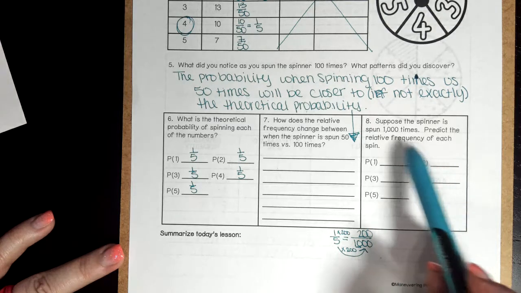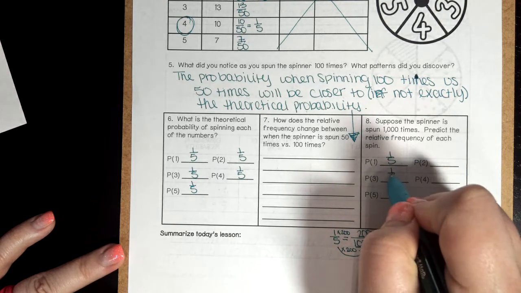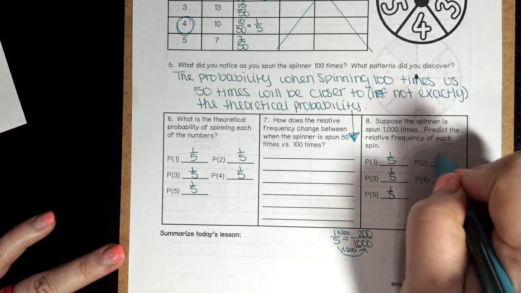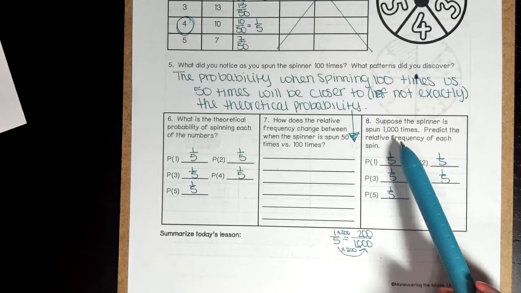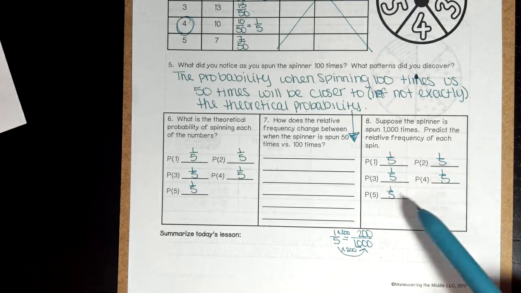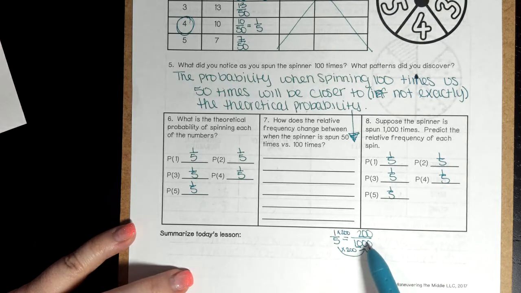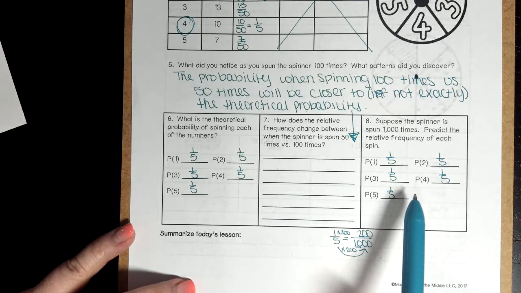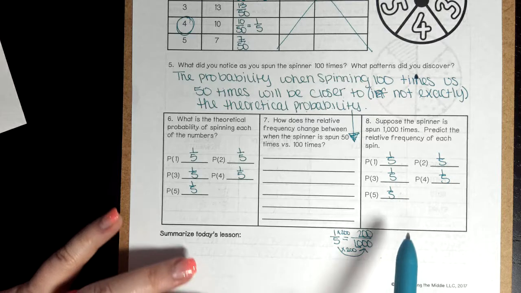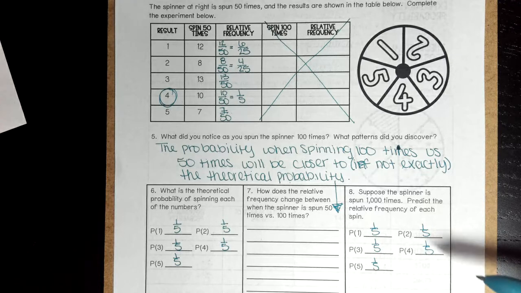My relative frequency is still going to stay the same. I still have a 1 in 5 chance of spinning these. So no matter how many times I do it, my theoretical probability will never change, because 200 over 1,000 still reduces down to my 1/5. So it will not change. No matter how many times I do something, my theoretical probability will never change. Your experimental probability can change, but your theoretical probability, what should happen, will never ever change.